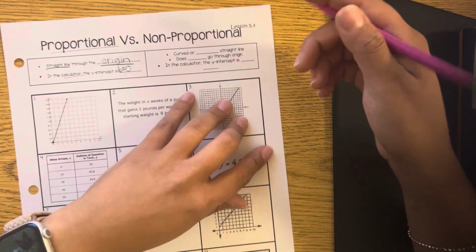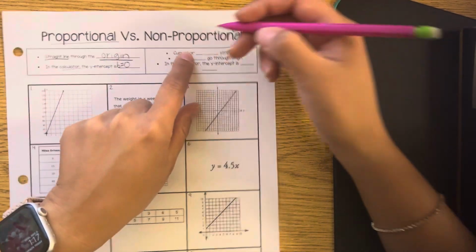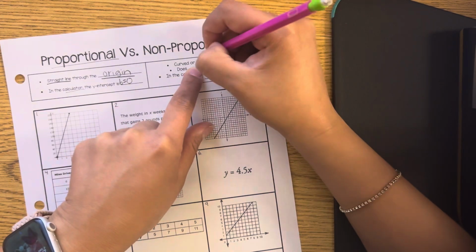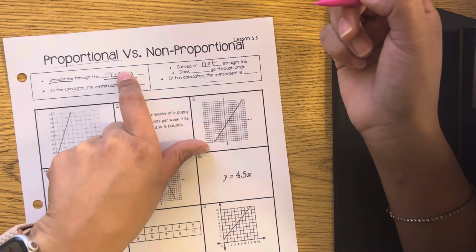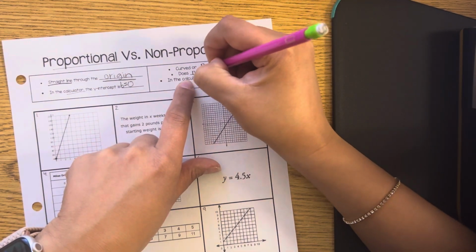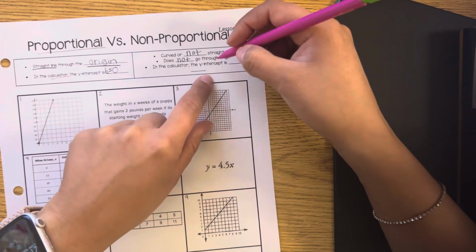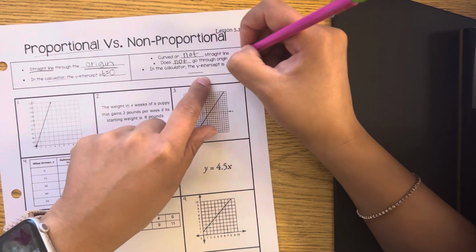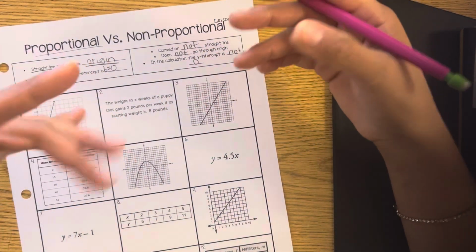Okay. And then if I look at non-proportional, well, it's just the opposite. So if it's not straight, that means it's curved or not a straight line. Proportional means goes through the origin. Well, non-proportional means it does not go through the origin. And proportional means the y-intercept is 0. Well, if I do the calculator regression, the y-intercept is not 0. And of course, this probably doesn't make sense as I'm saying it, but I'm going to break it down as we go through. So let's look at number 1.